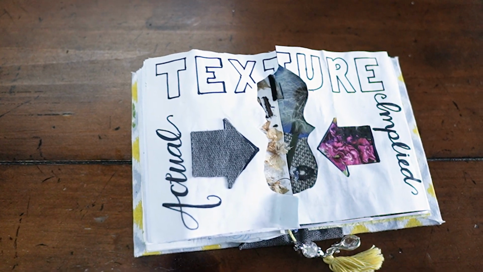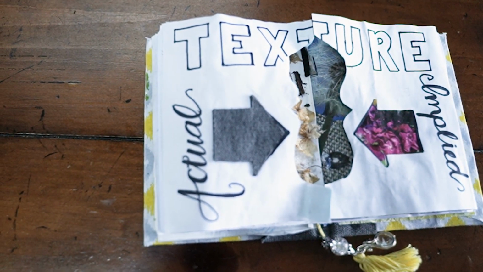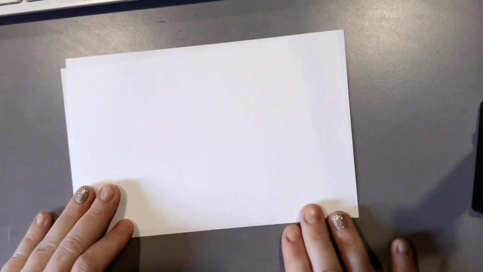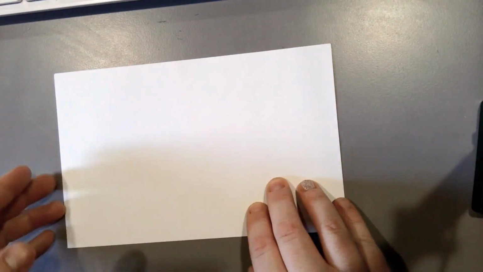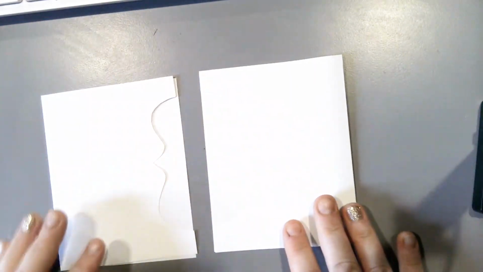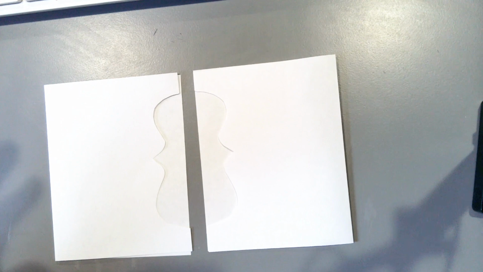To study the difference between actual and implied textures further, we are going to add a little bit to our sketchbook. We will start by cutting a piece of paper in half. We will then fold each of those halves in half themselves. Later, we will be gluing these into our sketchbooks, but for now what we're going to do is prepare them to have two separate collages, one collage for actual texture and one collage for implied texture. We will start out by cutting out little windows.